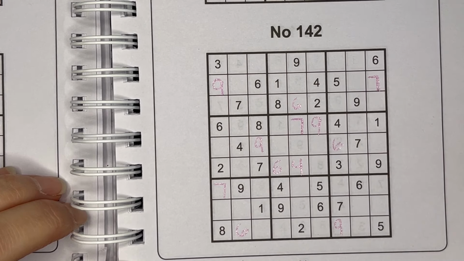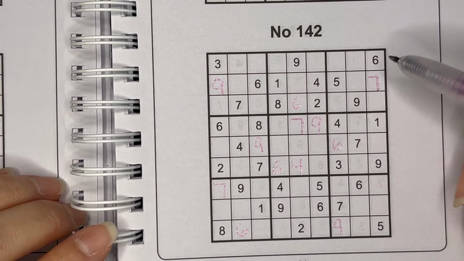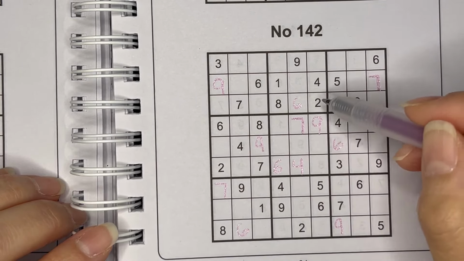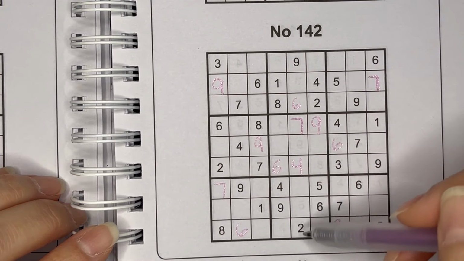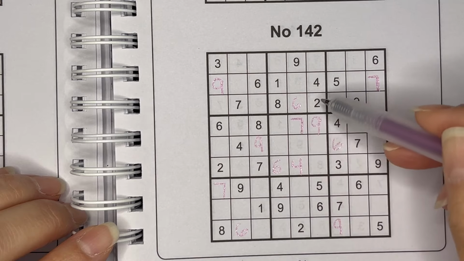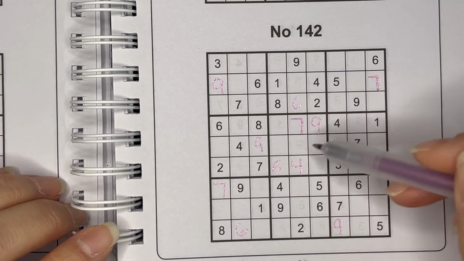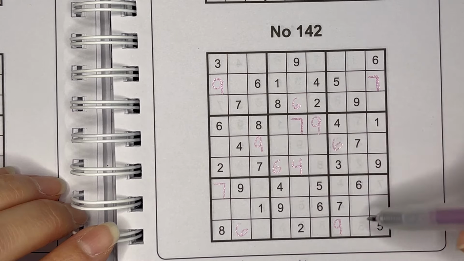I can't do anything else with the ones yet. Let's look at 2s again. Over here. I don't see anything with the 2s yet. Let's look at the 3s.